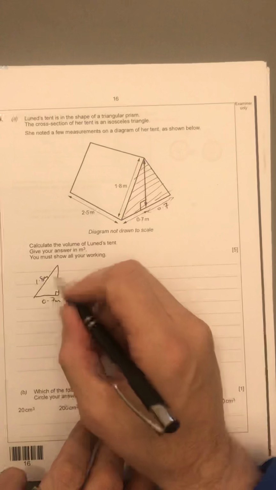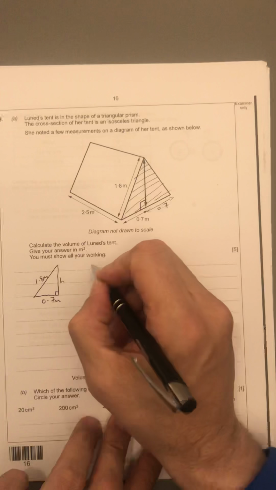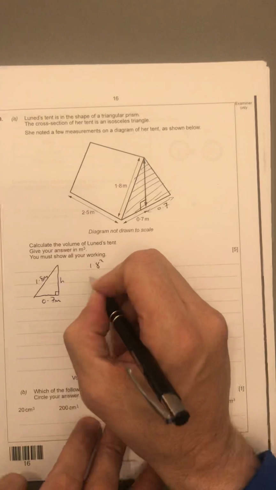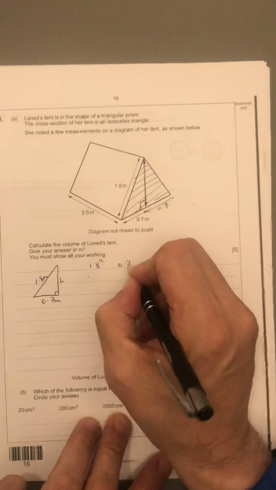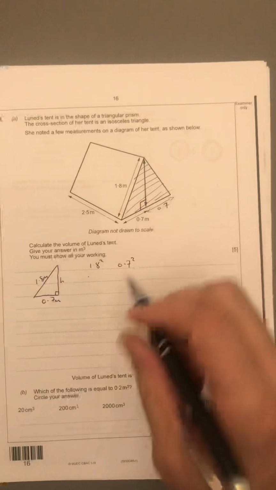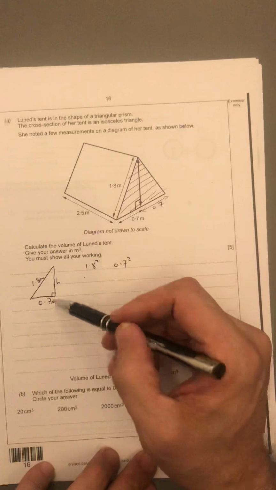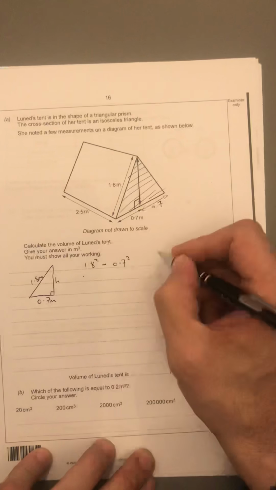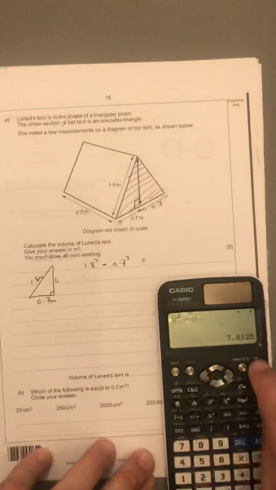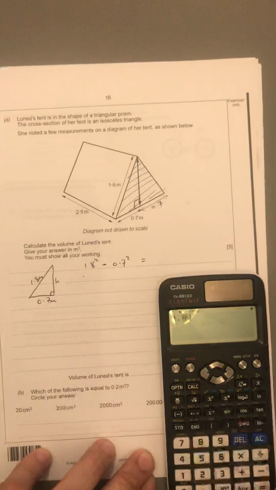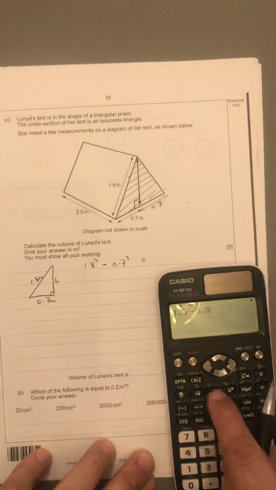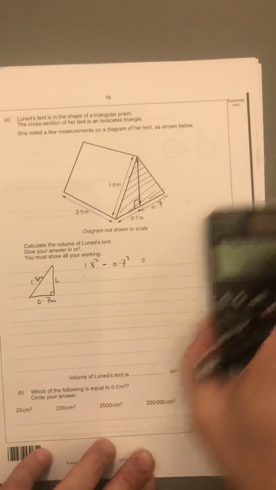So, Pythagoras theorem, step 1, square both numbers. Decide whether to add or subtract. Well, because we're finding one of the shorter sides, we're going to take them away. So I need to do 1.8 squared, take away 0.7 squared, which gives me 2.75.